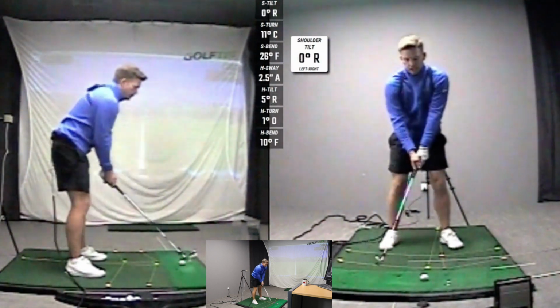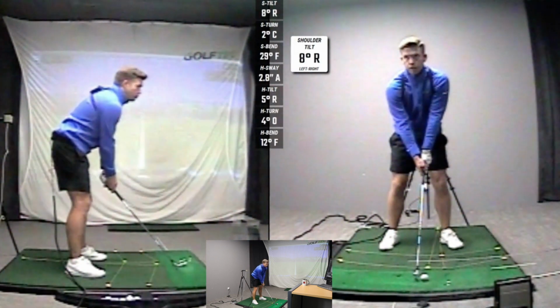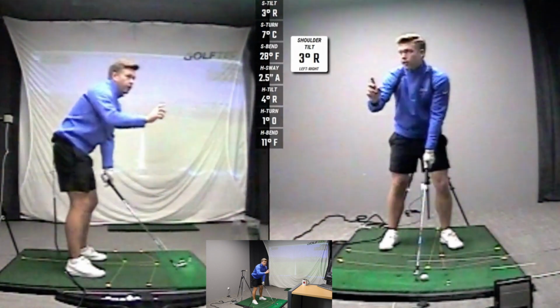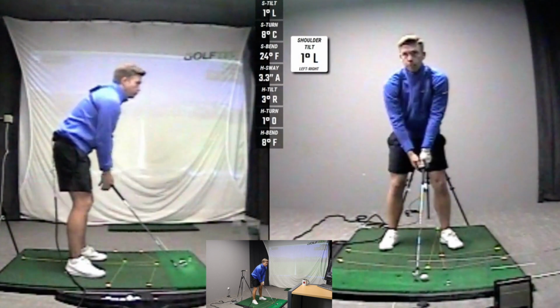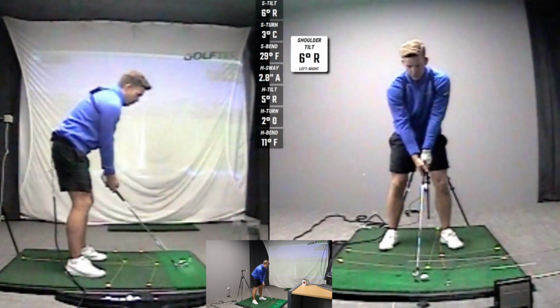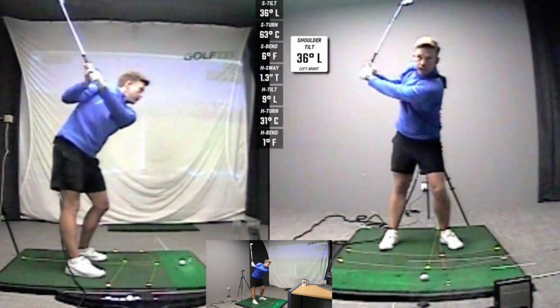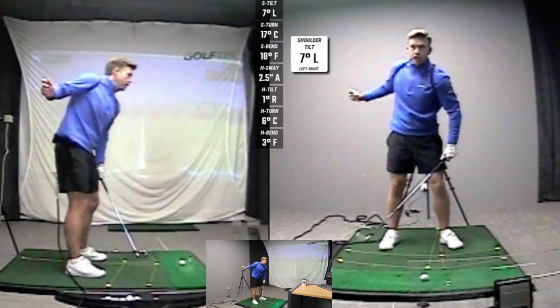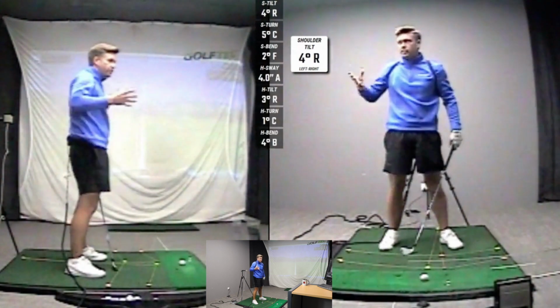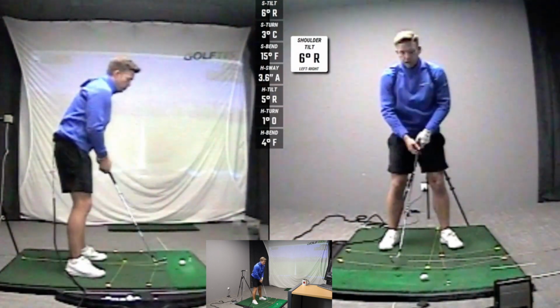As I set up, I'm around 9 degrees to the right, which you can see in the right hand screen. You're best viewing this from 90 degrees to my shoulder turn. So at setup, it's best looking at the front screen on the right, and then in the backswing, you want to look at the left hand screen. I'm moving 38 to the left. The tour players turn their shoulders roughly on a 36 degree angle in the backswing.